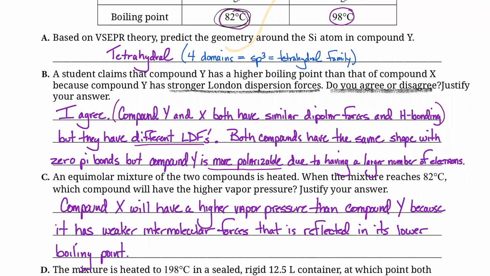But in truth, with a mixture of two liquids, that would not be the case. Their vapor pressure would be lowered. You need a higher boiling point to do that. But it's interesting to see what they're going to accept there. All right, so again, I would think they would be okay with that since colligative properties is not part of the curriculum, but gosh darn it, the boiling point's lower, intermolecular forces are weaker, therefore you're going to have higher vapor pressure with a compound with a lower boiling point.